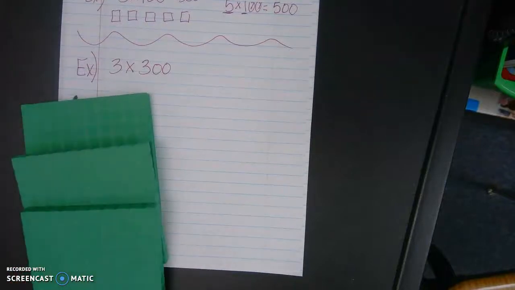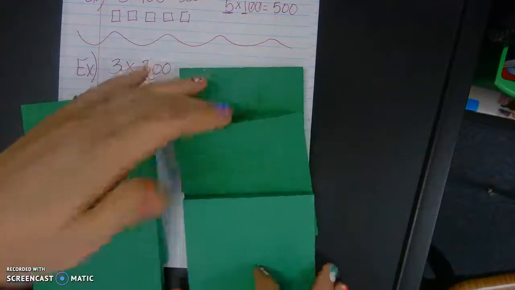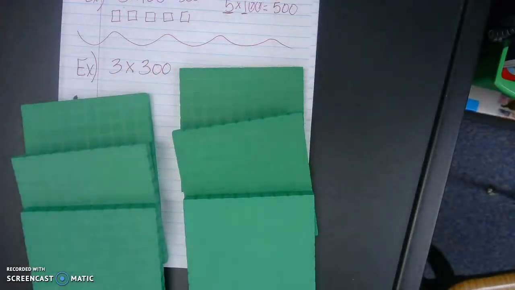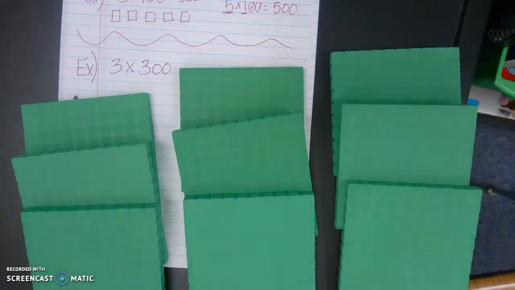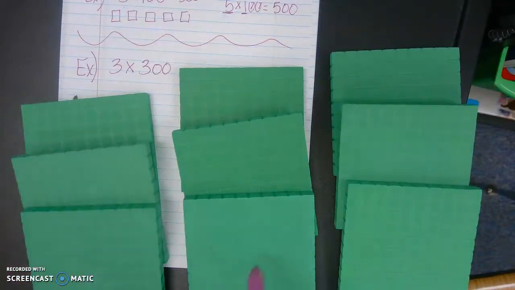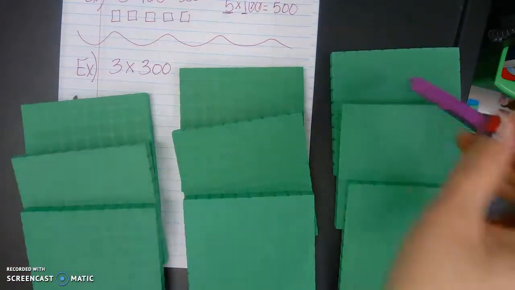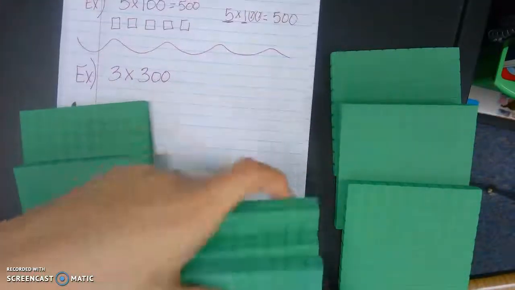That's one group. 1, 2, 3. That's another group. And then 1, 2, 3. That's my third group, and then I can count them. 100, 200, 300, 400, 500, 600, 700, 800, 900.